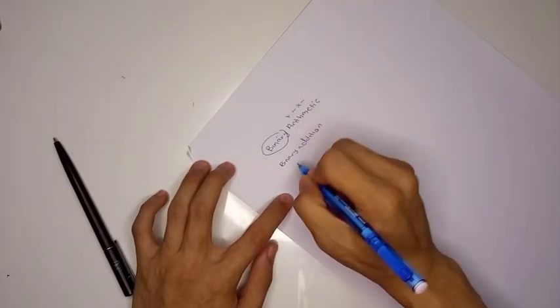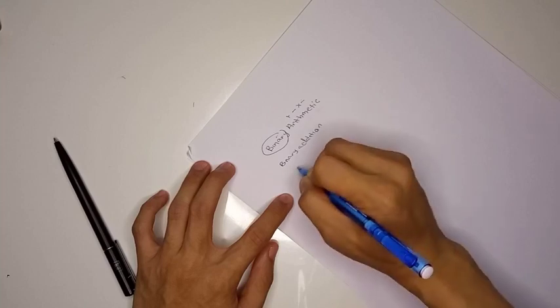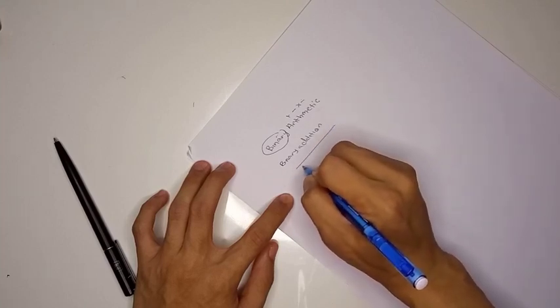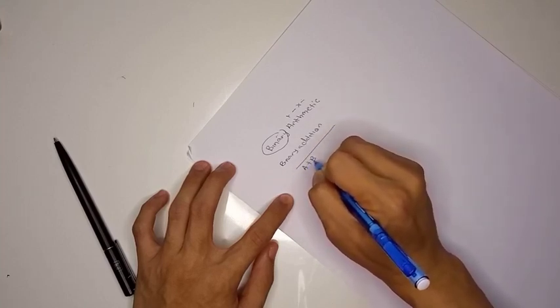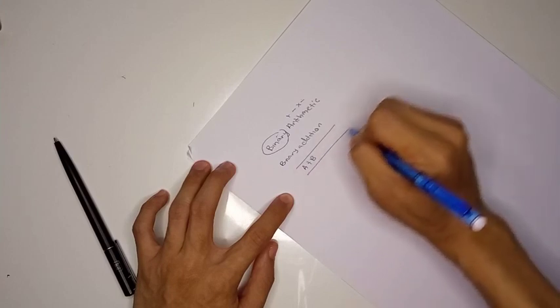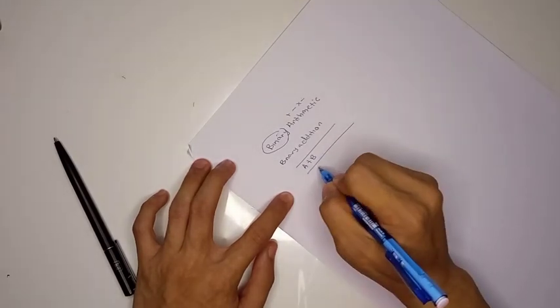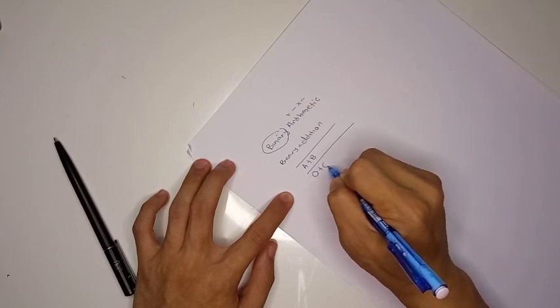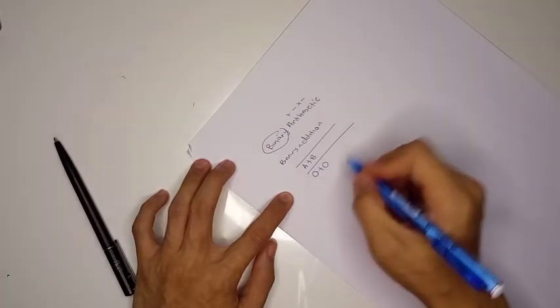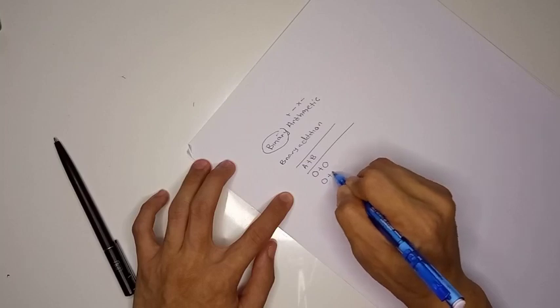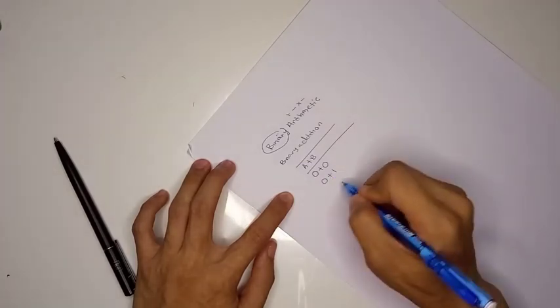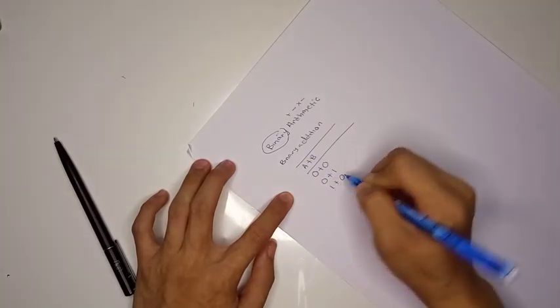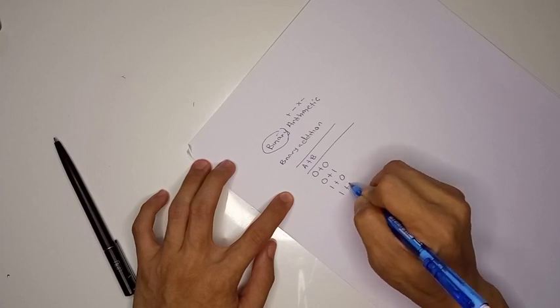Let's consider this table, A plus B. For example, 0 plus 0, 0 plus 1, 1 plus 0 and 1 plus 1.